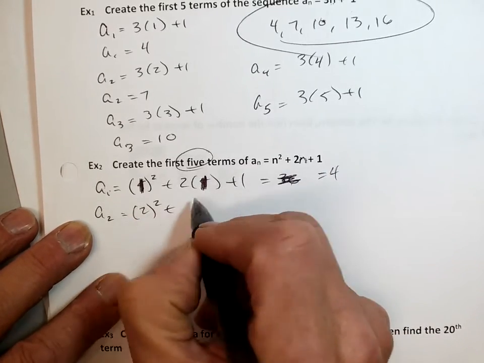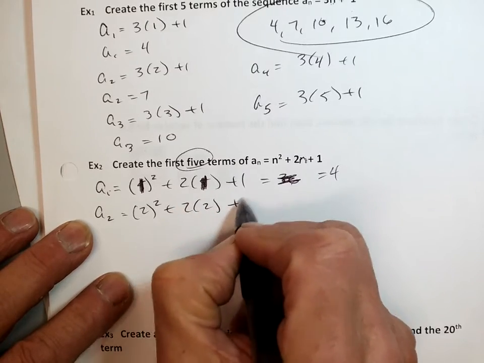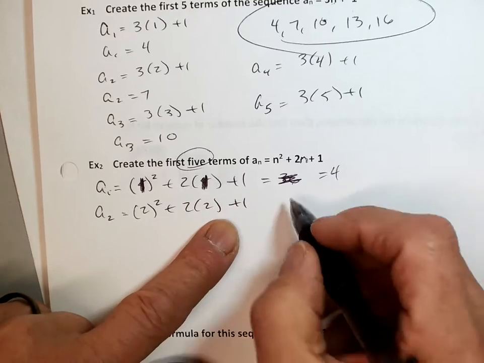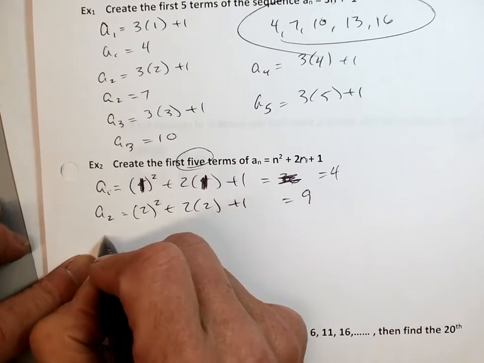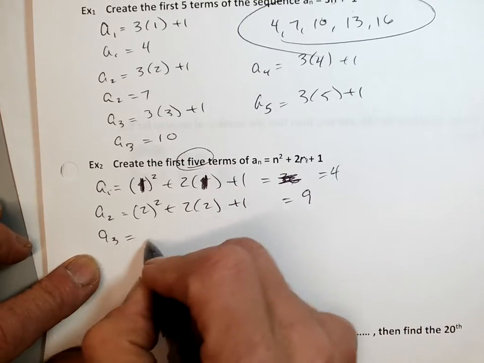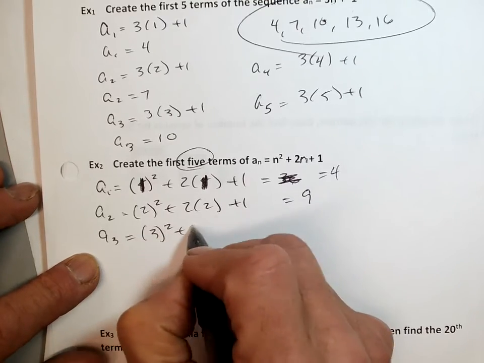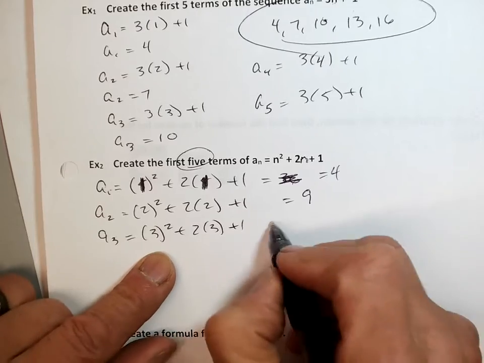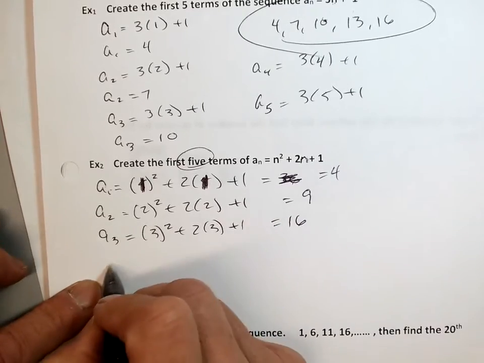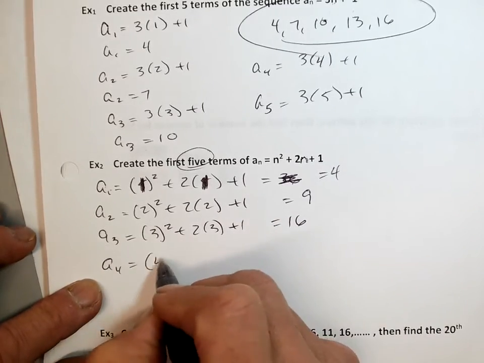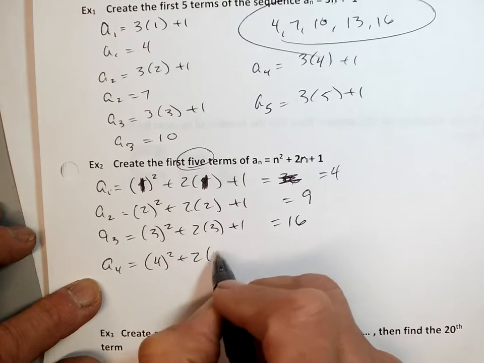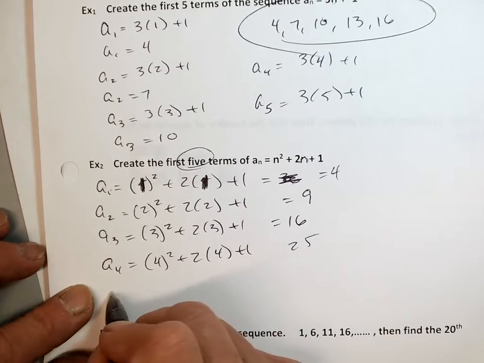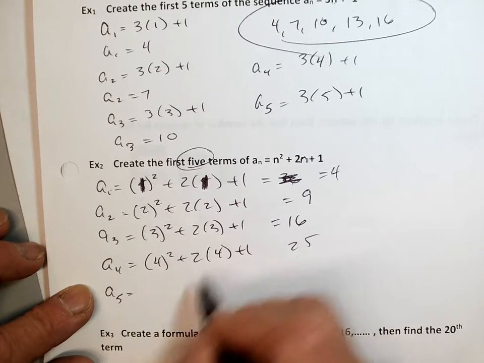2 squared plus 2 times 2 plus 1. 4 plus 4 is 8, plus 1 is 9. Thanks, Isaac. A3 is 3 squared plus 2 times 3 plus 1. Is it 16? I'm going to believe you because obviously my brain didn't work there. A4 is 4 squared plus 2 times 4 plus 1. What'd you get? 25. Next one will be 36. Probably. Yeah, actually we made 36, didn't we?